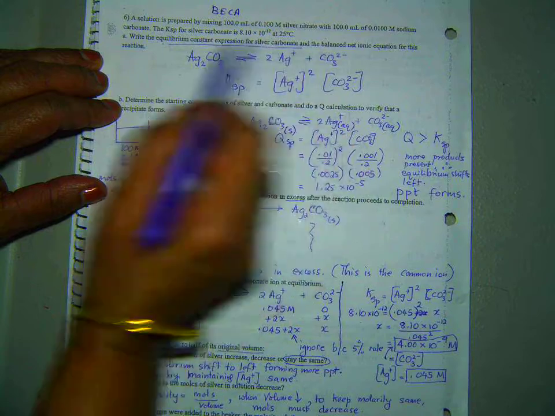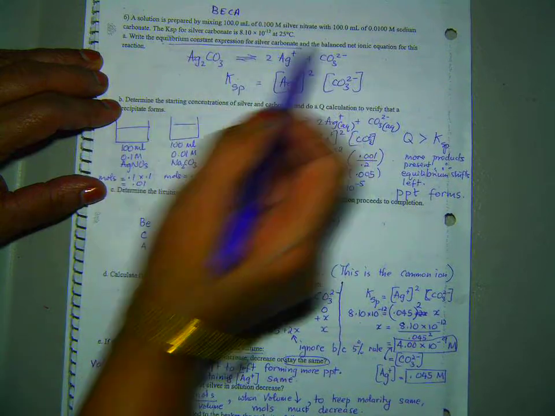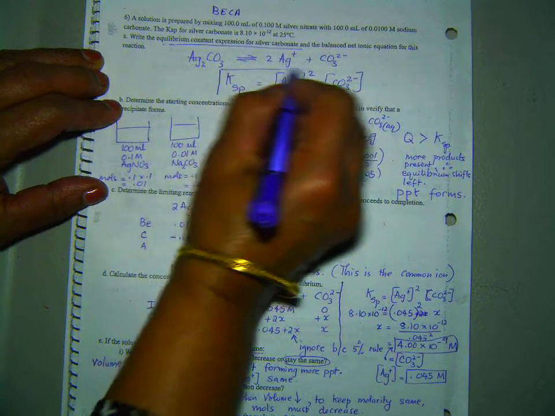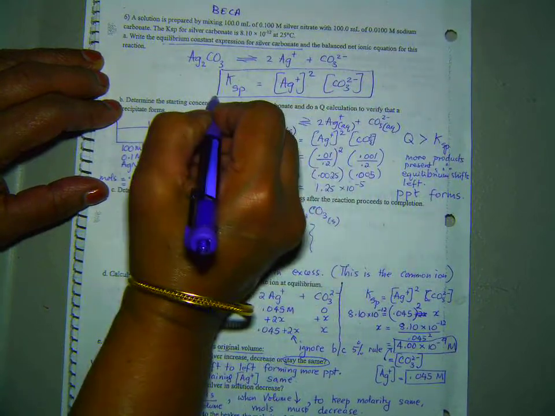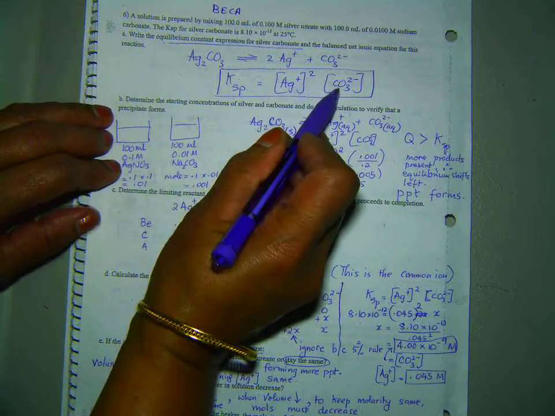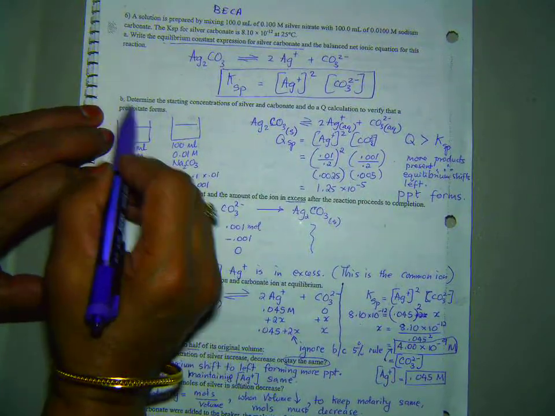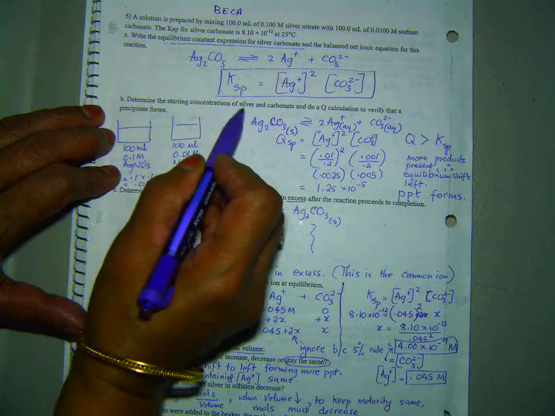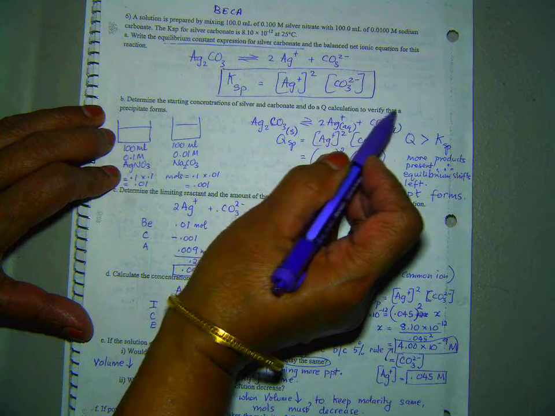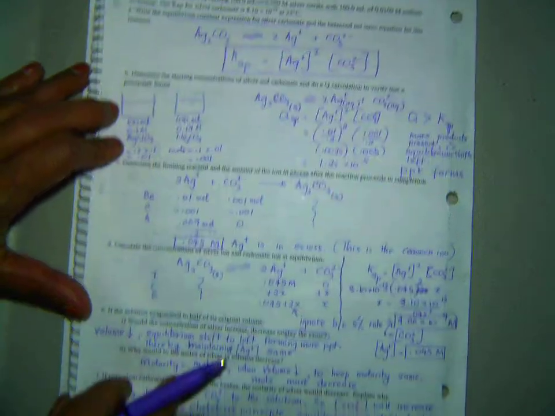Here is the Ksp equation, and the Ksp expression is this. So this is what is asked. Ksp expression: 2 silver ions, so silver will be squared, and carbonate. B, determine the starting concentrations of silver and carbonate and do a Q calculation to verify that a precipitate forms.